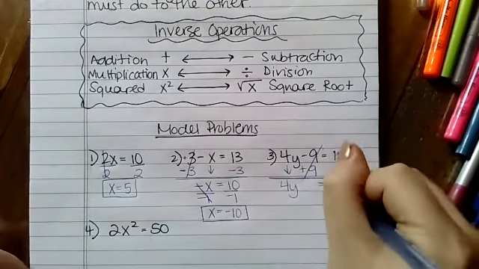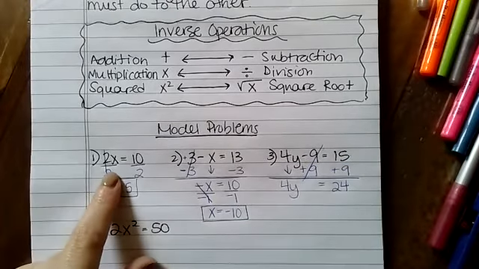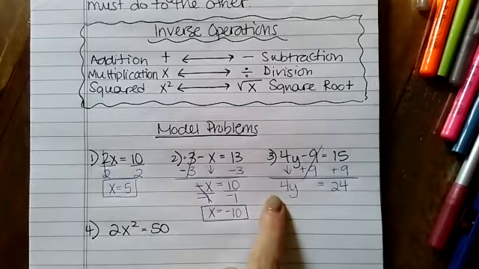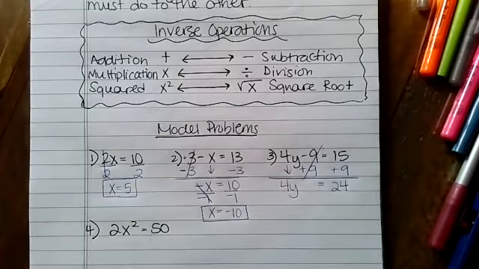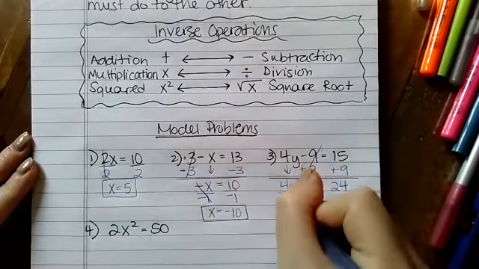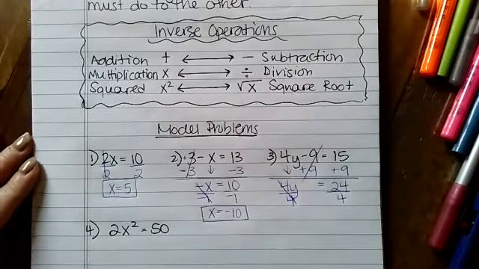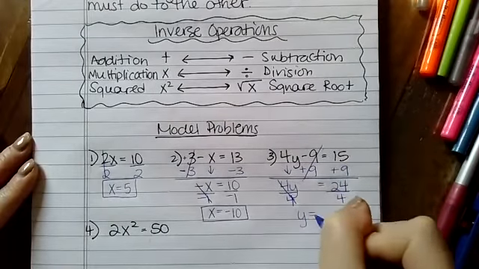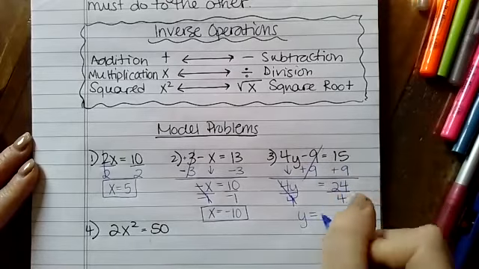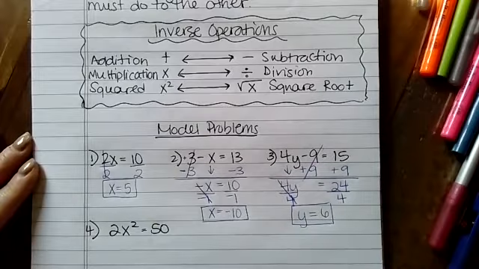Well, it's 24. Okay, now this is beginning to look a lot like this problem right here, okay? Since it's just the 4 and the y alone, that is multiplication, because the only way they can be together is by multiplication. So the opposite of multiplication is division. I'm going to divide by 4 on both sides. That cancels. I'm left with y equals, well, what is 24 divided by 4? The answer is 6. And again, my answer is listed from left to right, y equals 6, okay?